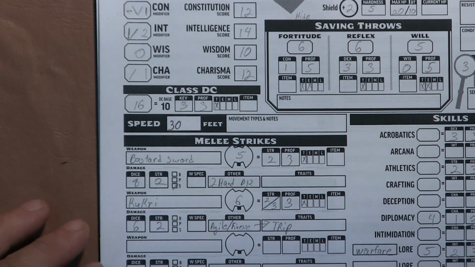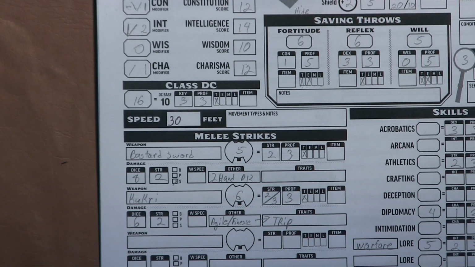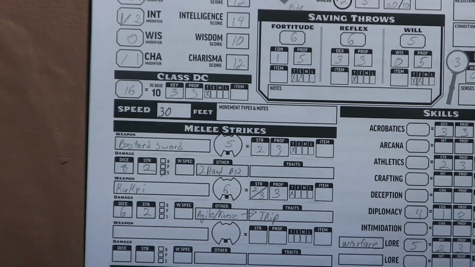You still use your strength when calculating damage. And trip is basically with the athletics skill, you can use it to trip up an opponent. It's interesting, to say the least.